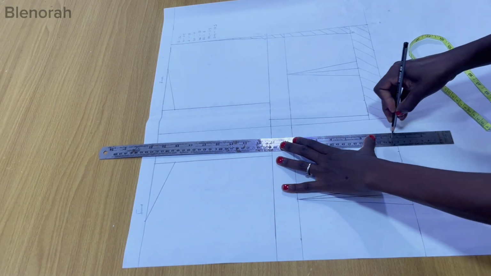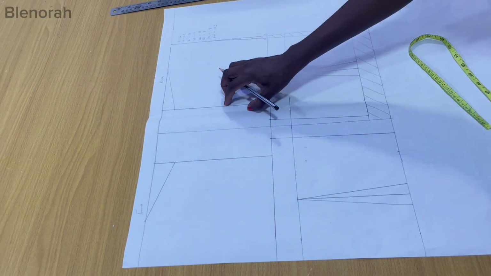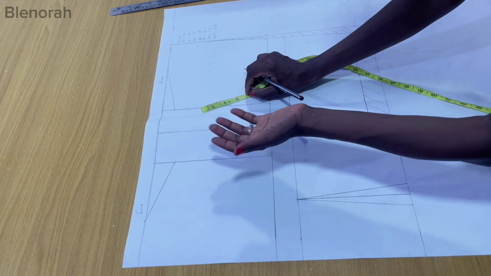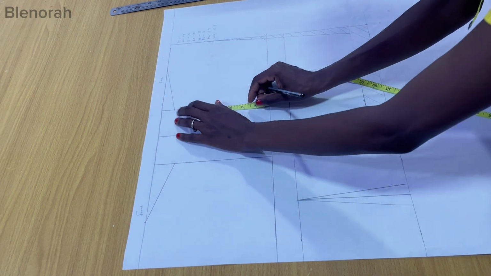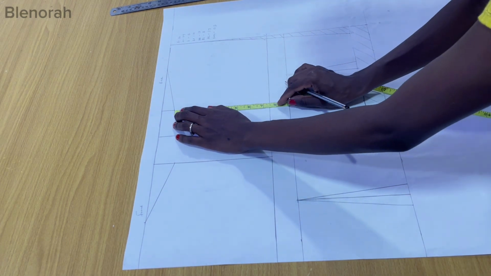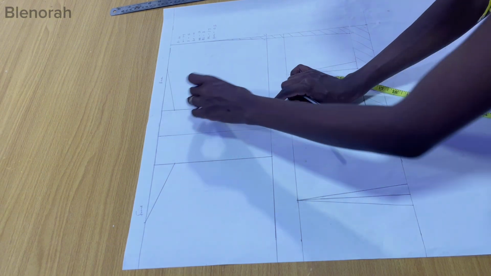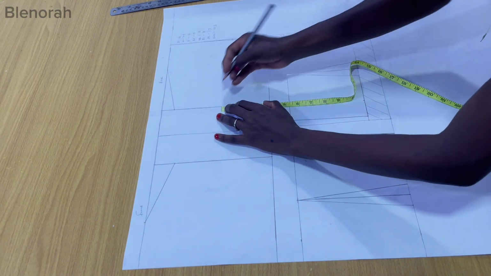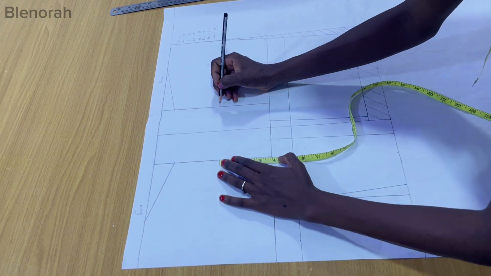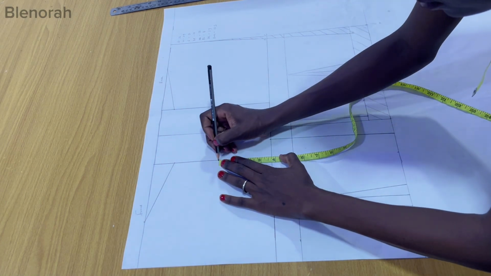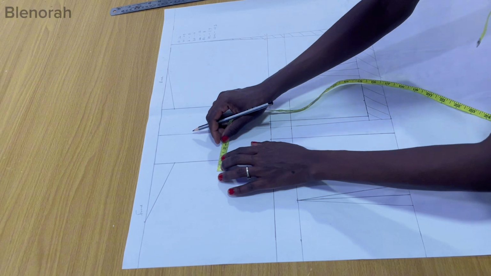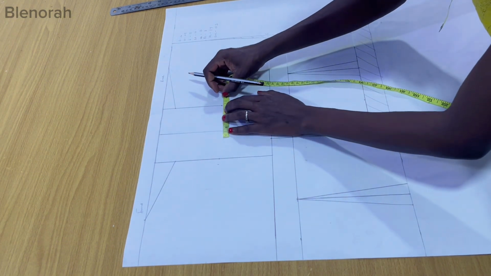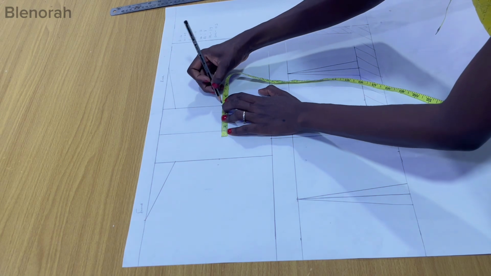Yes. So let's come here now to the chest line, the upper chest line. What do you do? I'll measure what we have here. Remember, the chest line is 7.5, and that's what we have here. I'll divide it into 2. We have 3.75. I'll come here, 3.75. So at the front, I'll go in by 0.5. At the back, I'll go in by 0.25.